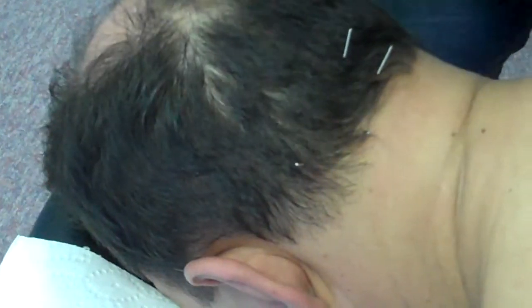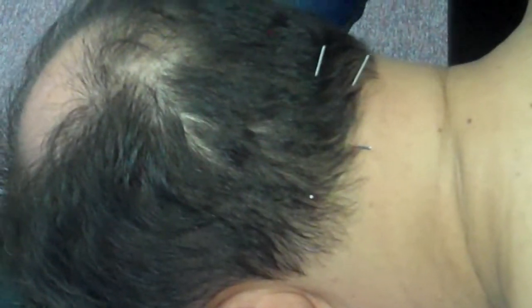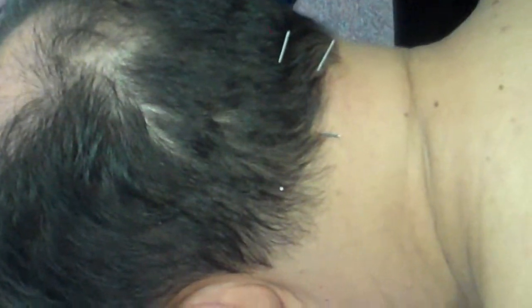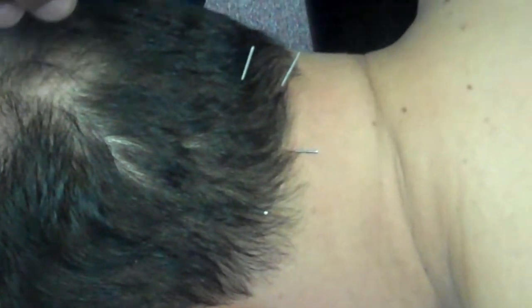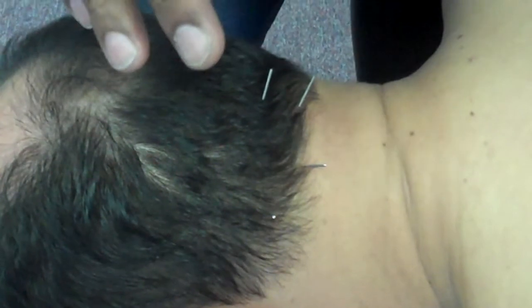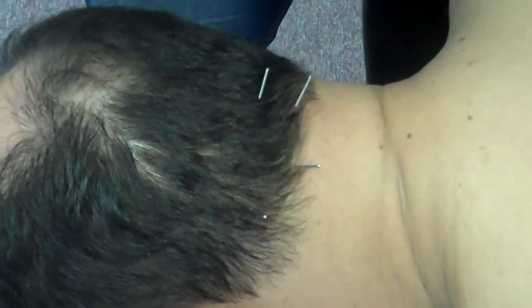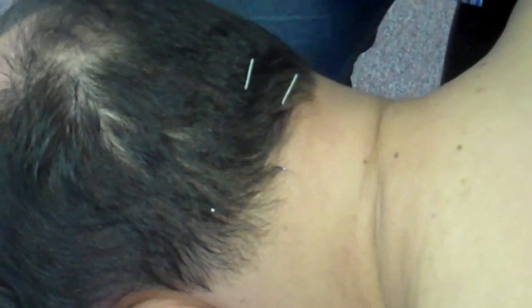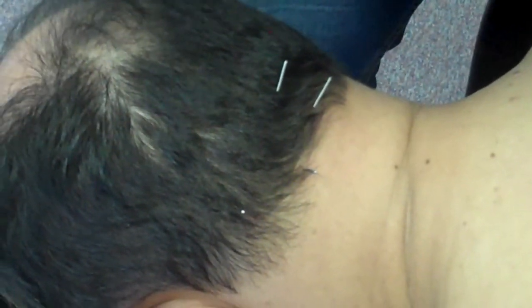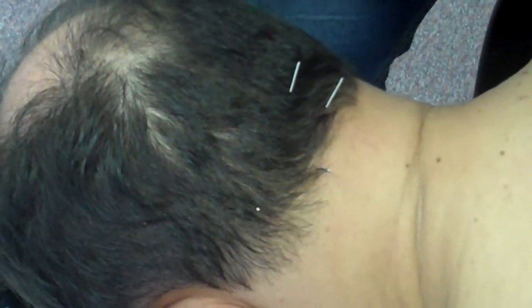Good. Now, this point is a great point for headaches, especially headaches that refer pain into the side of the head or even into the back of the occiput. It's also great for headaches which have a suboccipital component. It's also very good for individuals who have difficulty with neck rotation. And lastly, it's also the motor point of the semispinalis capitis, so it's very good for headaches where you have a lot of tension within that muscle.